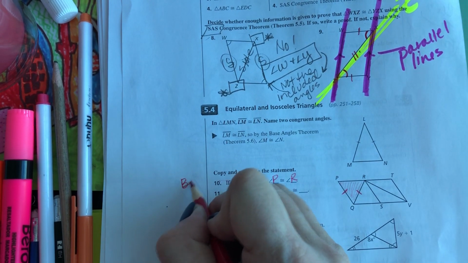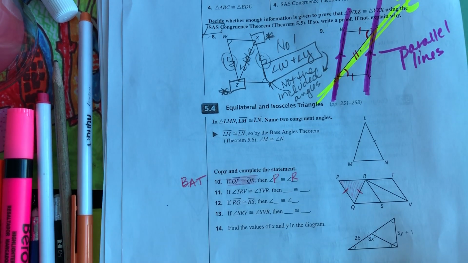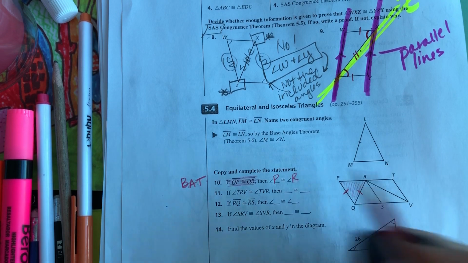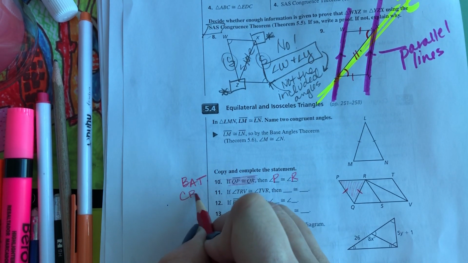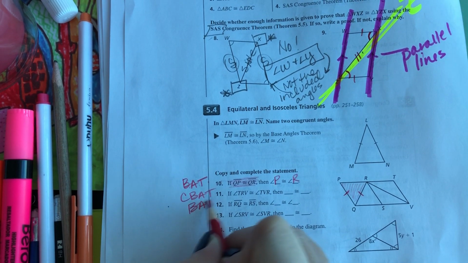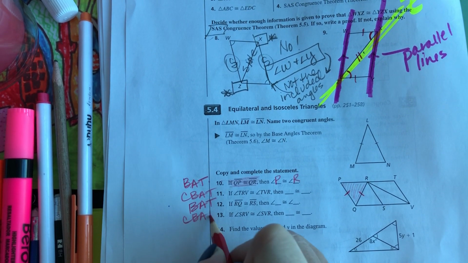And they didn't ask for theorems here. Watch for that on your test. That's base angles theorem. When we start with sides and we go to angles, it's the base angles theorem. It's the converse of the base angles theorem when I start with angles. So actually, here you go. Here's your theorems for each of these. If I start with angles, it's the converse.